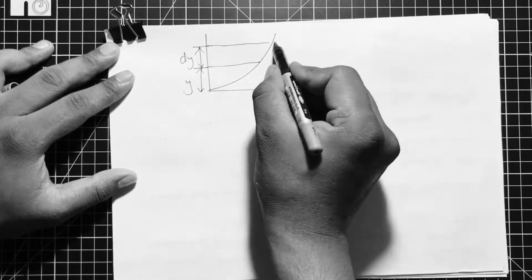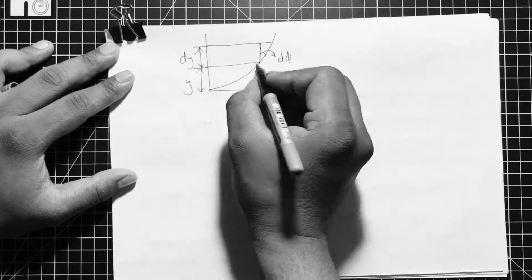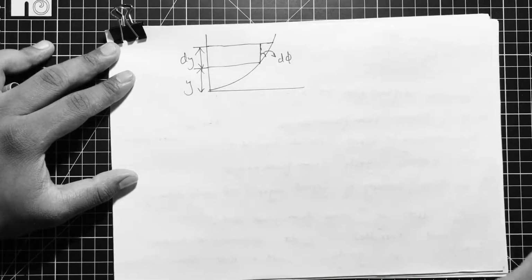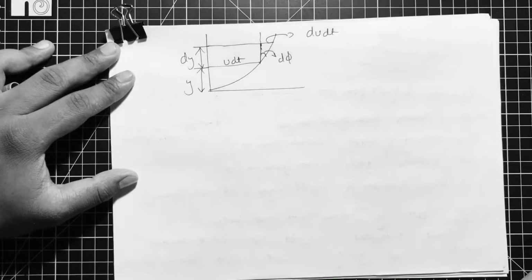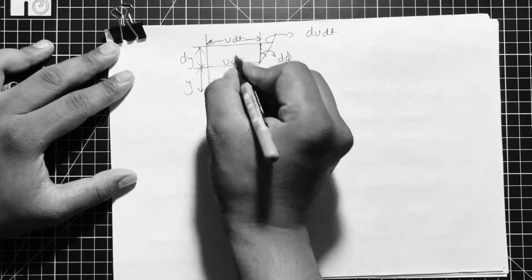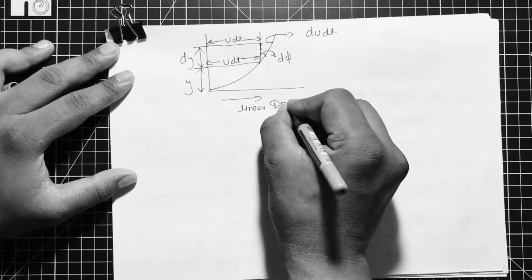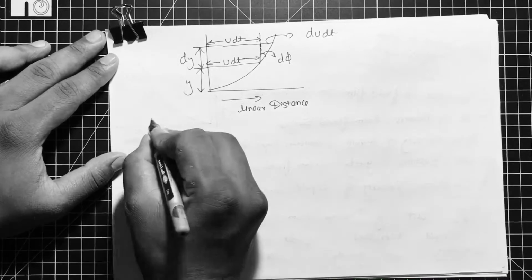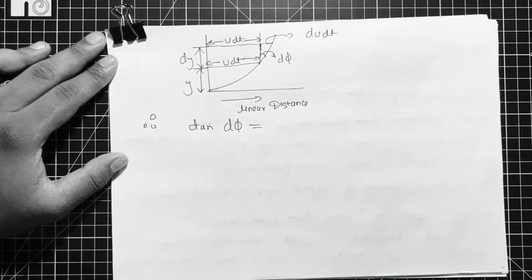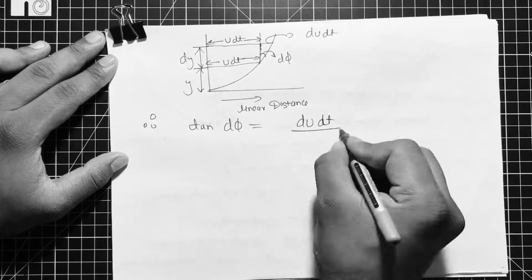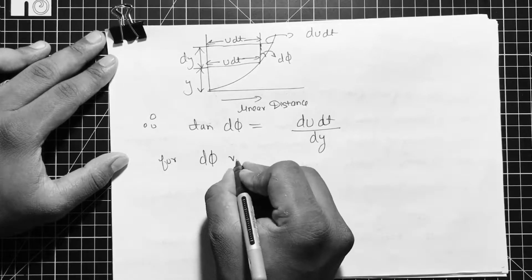Now we can easily observe a small triangle along the side of the slope, and we will mark this angle as d phi. In this small triangle, we have to find out tan d phi, because it will help us deduce an expression for Newton's law of viscosity. When we find tan d phi from this small triangle, we will get du dt by dy.